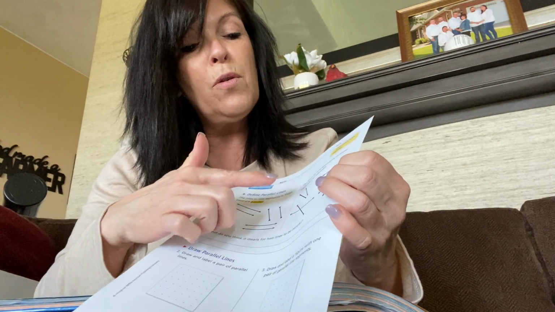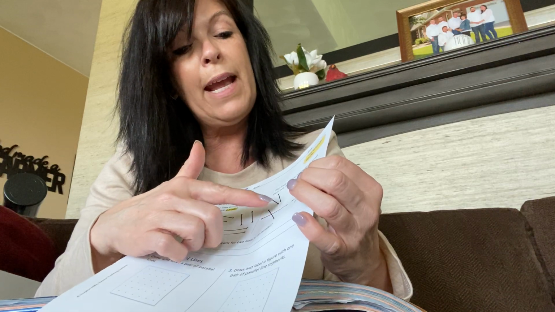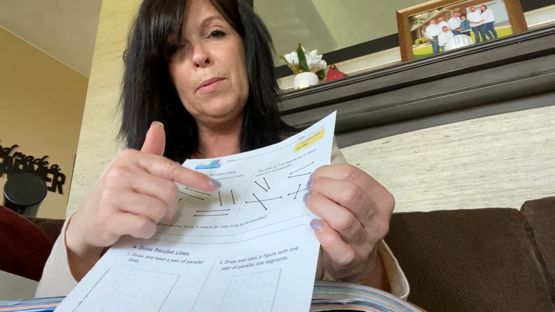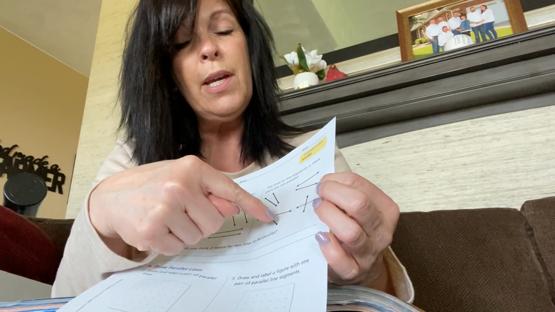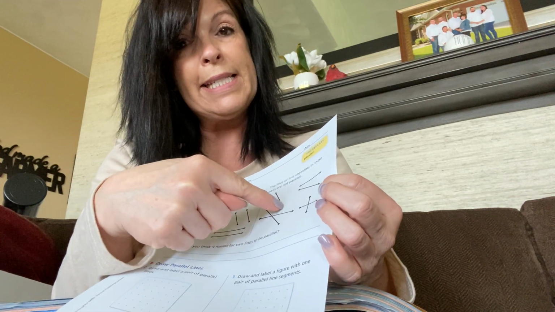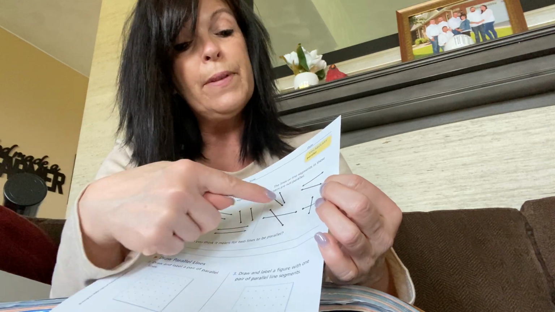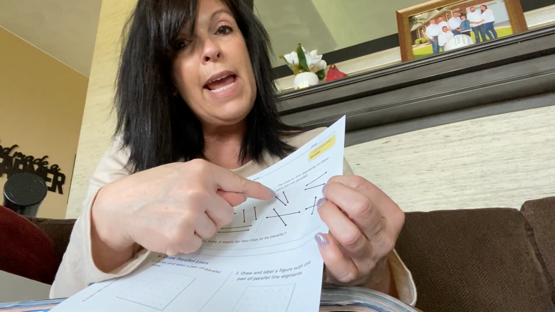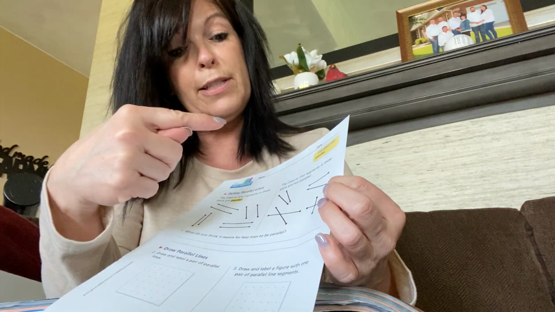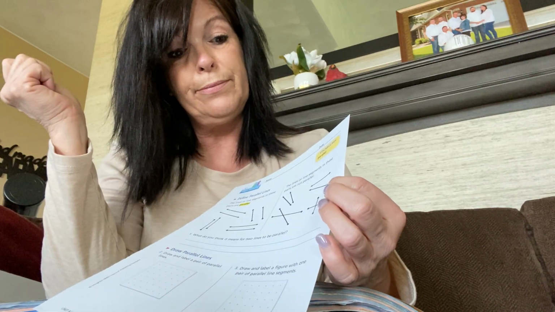The lines over here, the line segments and the lines. So remember, the line segments have a dot, an end point on each end, and a line has an arrow on each end. They are not parallel.